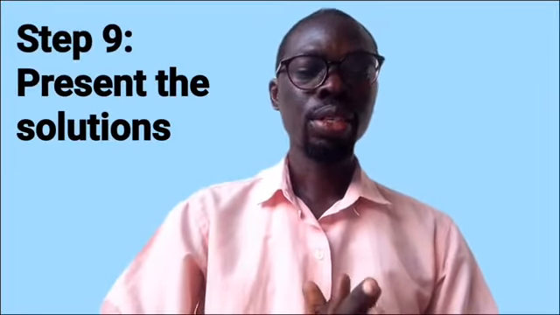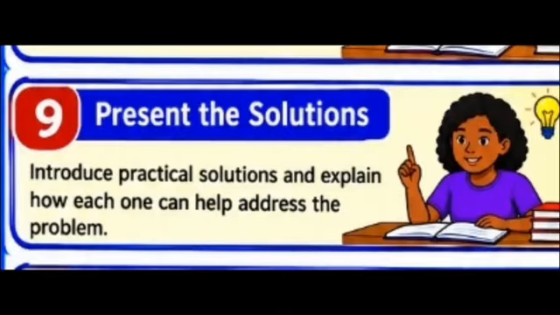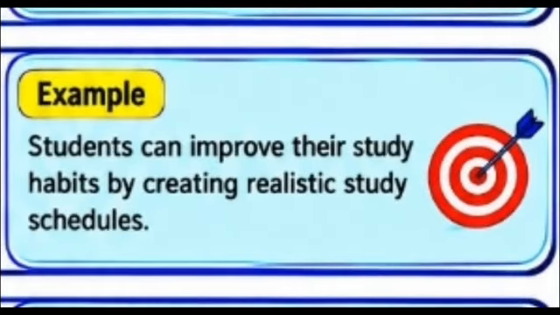Step 9. Present the solutions. From the third or fourth paragraph, introduce practical solutions and explain how each one can help address the problem. You can discuss each solution in each paragraph. For example, on the topic above, you can write as a solution, students can improve their study habits by creating realistic study schedules.